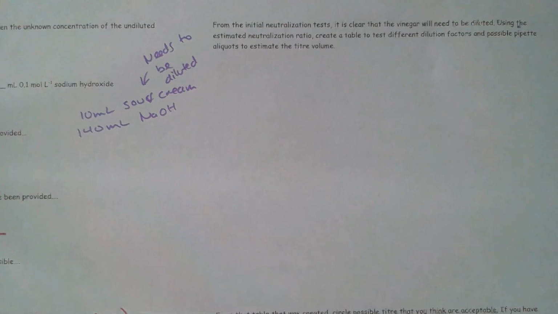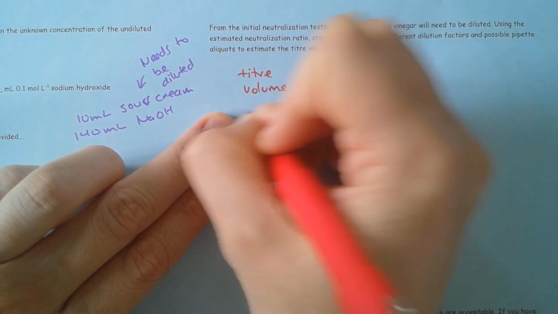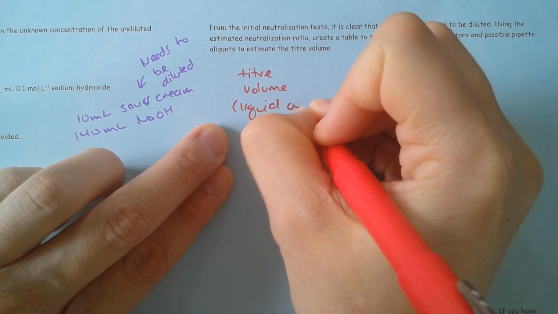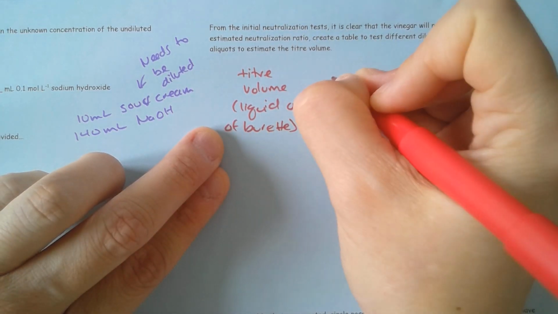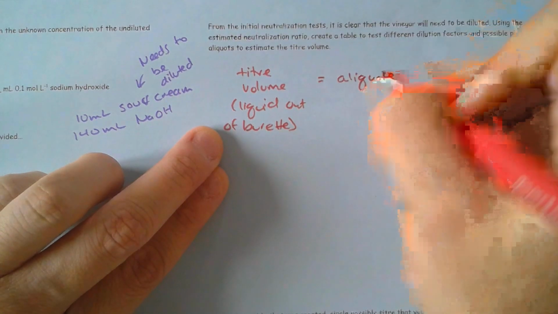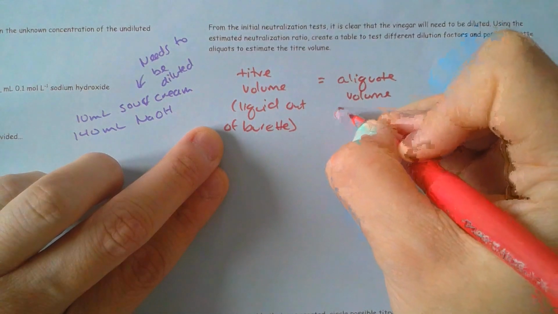So here's how you do that calculation. My titrate volume, so what's coming out of the burette, is going to be equal to the aliquot volume. The aliquot volume is what's coming out of the pipette.